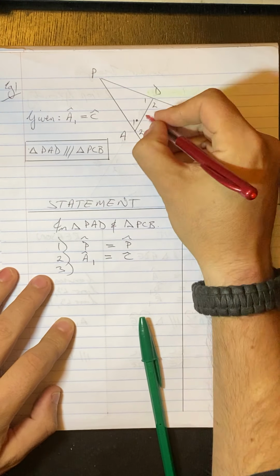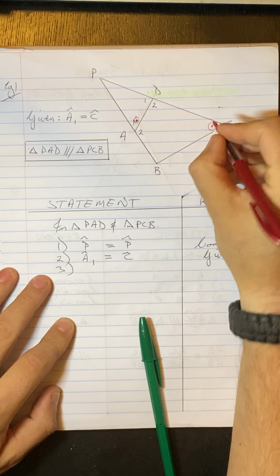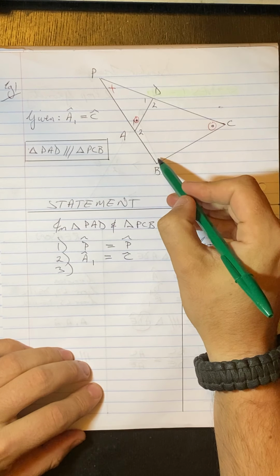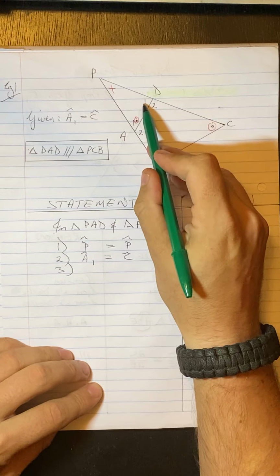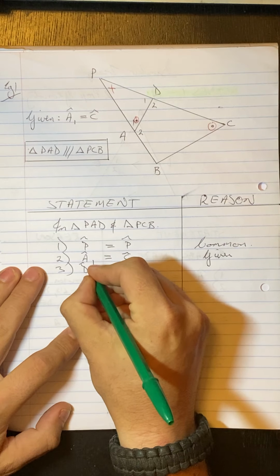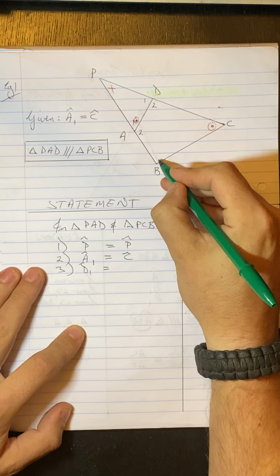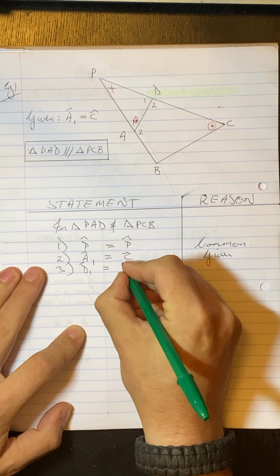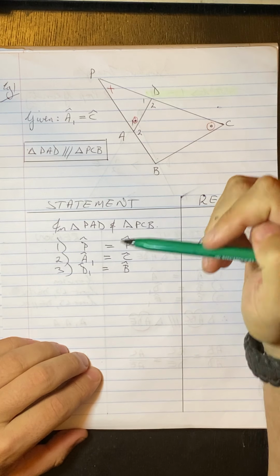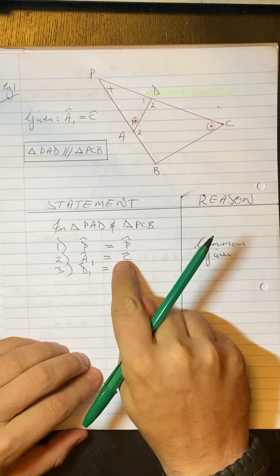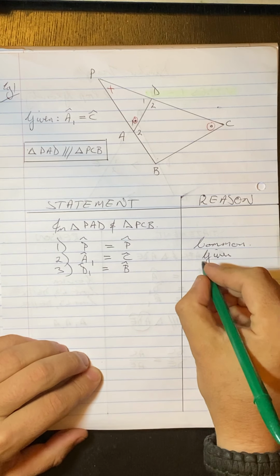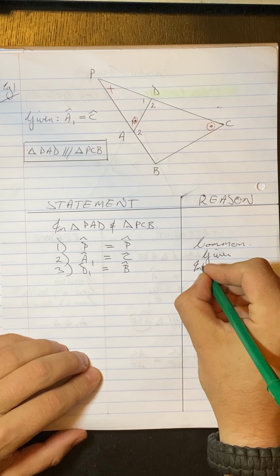So if you have a look here, we've got this angle with this angle, and we've got this common one here. So we just need the third one, which would be D1 and B. D1 is in the smaller triangle PAD, so we've got angle D1 is equal to angle B from the bigger triangle. Now, there's no clear reason why that would be equal to that, just for the simple fact that we've got 2 sets of angles that are equal already. Therefore, these must be equal because we have interior angles of a triangle, or third angle of a triangle.